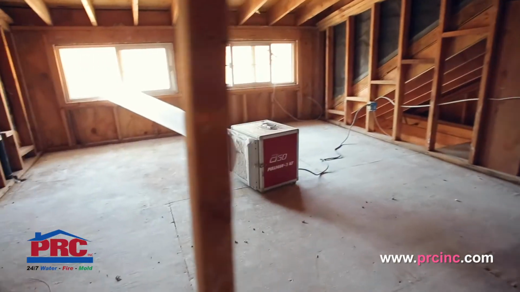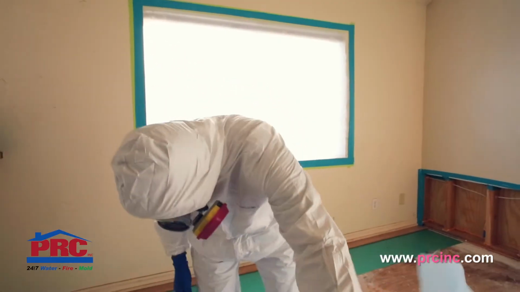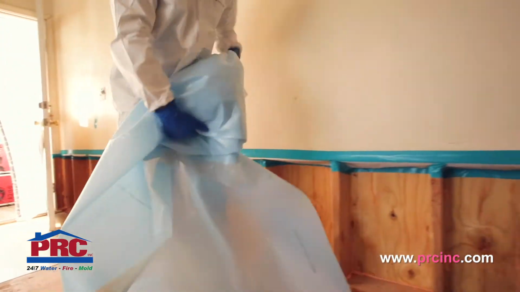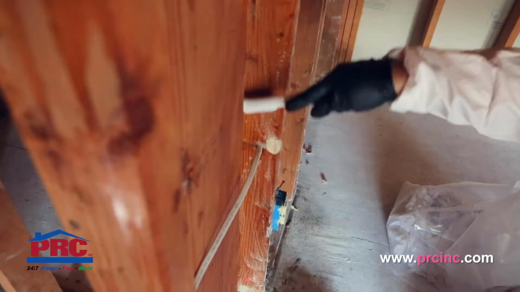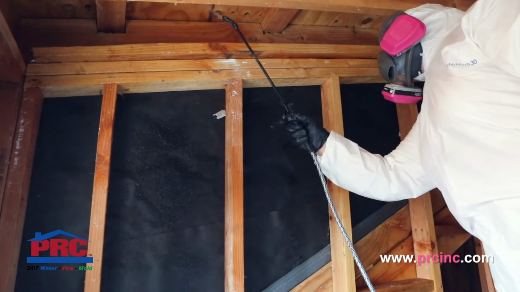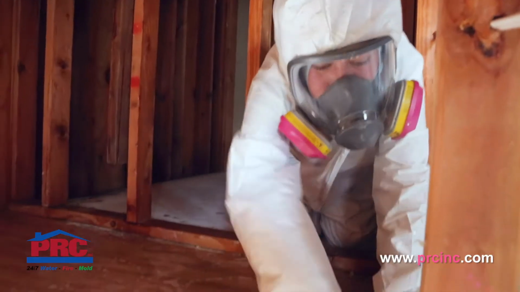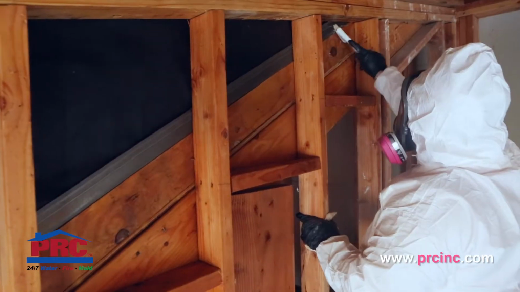To prevent dispersal of mold spores when removing affected building materials, the affected area is isolated with the proper containment. Setting negative air pressure is crucial during removal and cleaning of containment to trap any mold spores in the air. All non-porous materials and wood materials are scraped, sanded, and wire brushed clean with biocide.